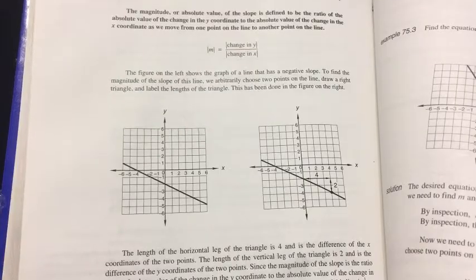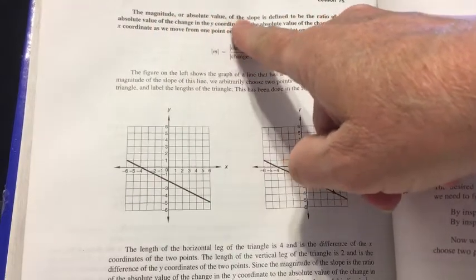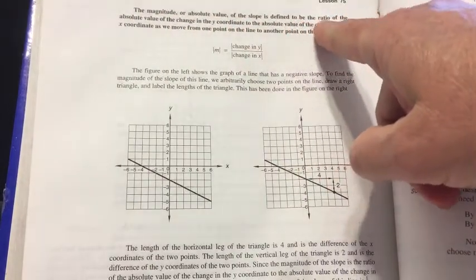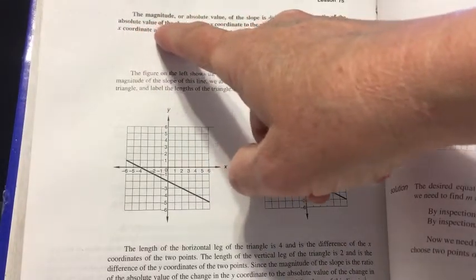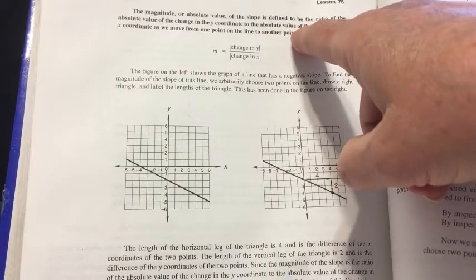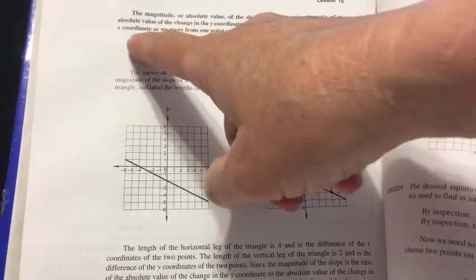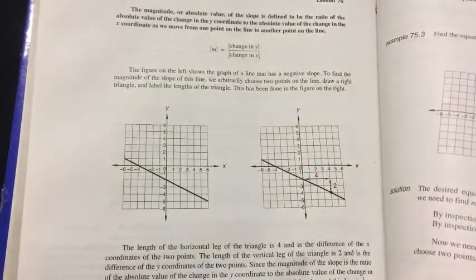Okay, on this next page, it says the magnitude, or the absolute value, of the slope is defined to be the ratio, or the fraction, of the absolute value of the change in the y-coordinate to the absolute value of the change in the x-coordinate as we move from one point on the line to another point on the line.